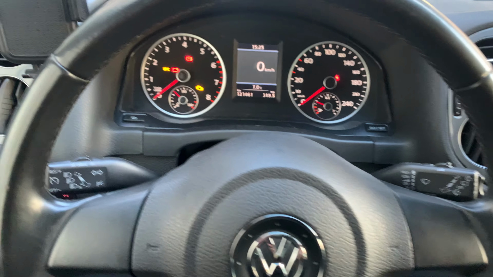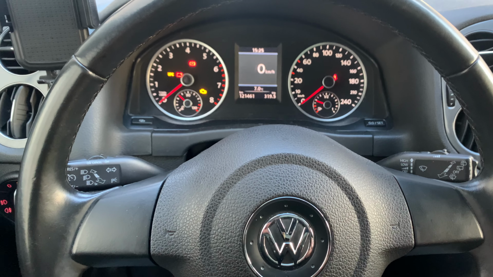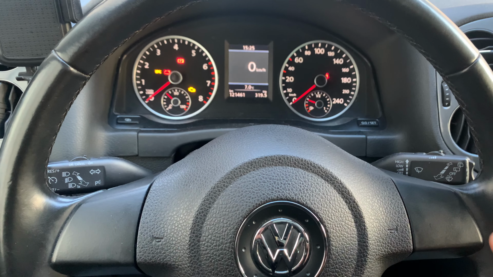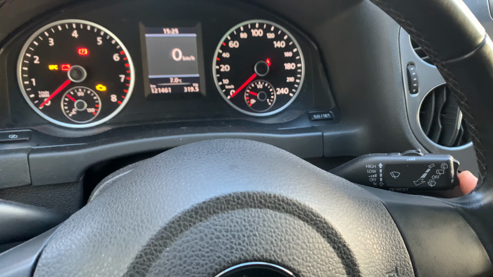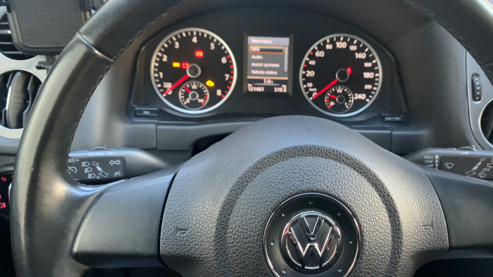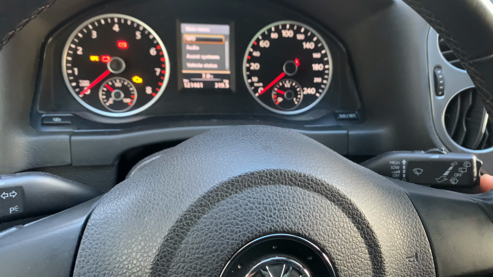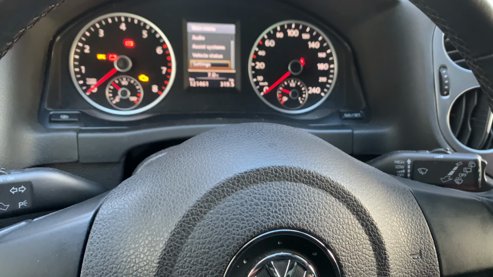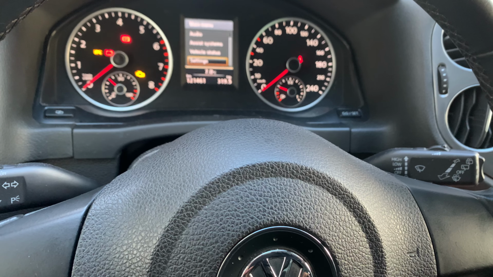The second one is slightly different. You have to enter the menu in the odometer. To enter the menu without the buttons on the steering wheel, press this button over here. Keep pressing that till the menu appears over here. Use the same button to scroll down. Go to Settings. With this button, there is a button under.